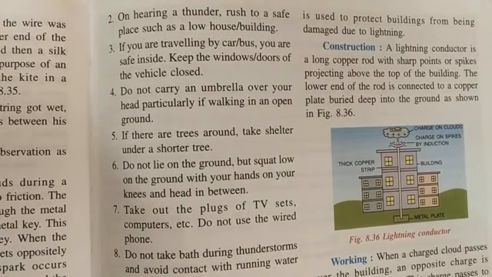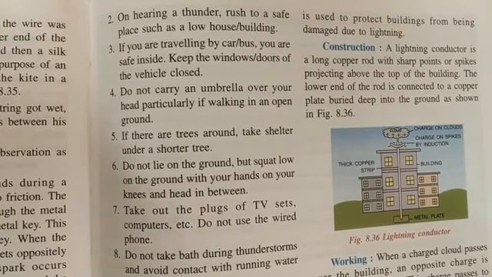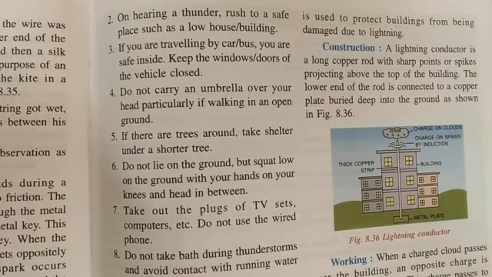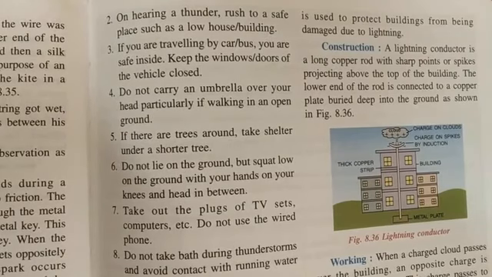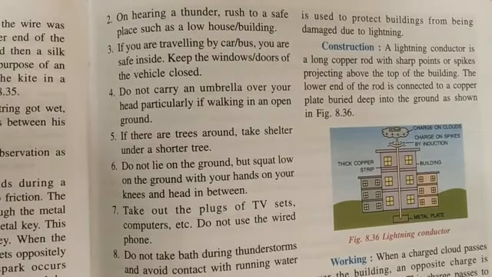And the last point: if there are trees around you, take shelter under a shorter tree, not a bigger tree, because the bigger tree holds charge, and the higher charge may jump to the smaller one, connect a circuit, and you may be affected by the thunderstorm and lightning.